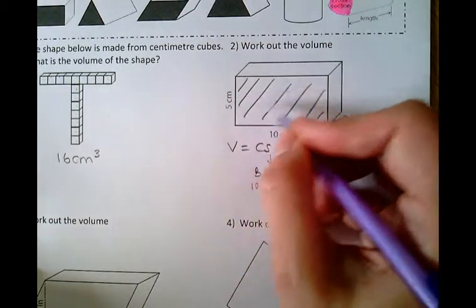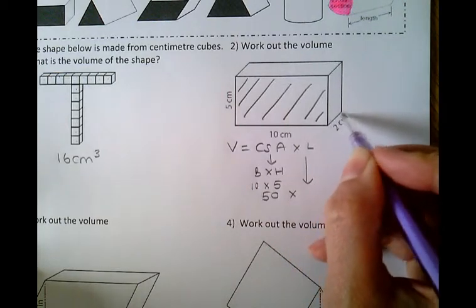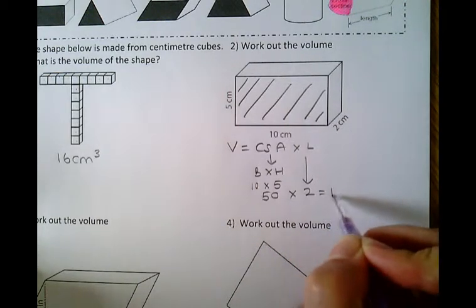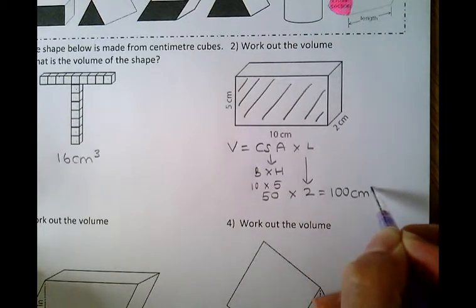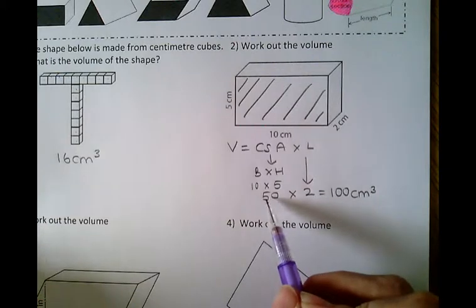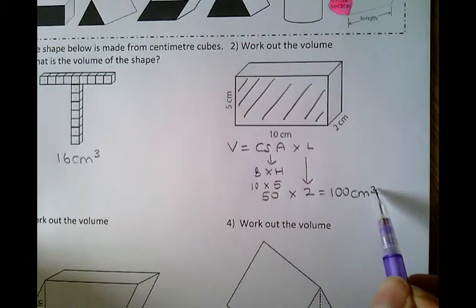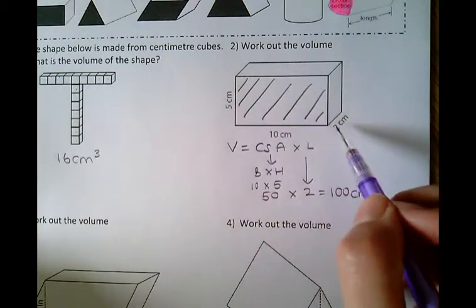So that's the area of the flat face at the front, and then times it by the depth or the length going back, times it by the 2, and that turns it into a volume. So 100 centimetres cubed. So 50 centimetres squared is the area at the front, times it by another 2 centimetres, and that will put it up to 100 centimetres cubed. So that's the volume inside that cuboid.